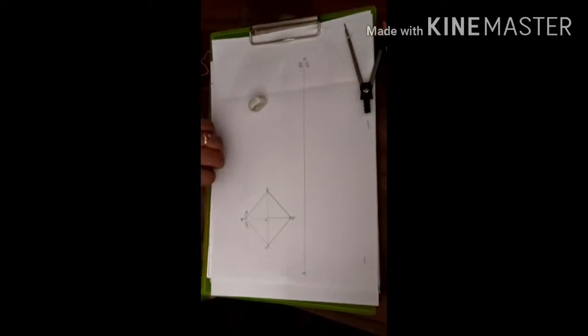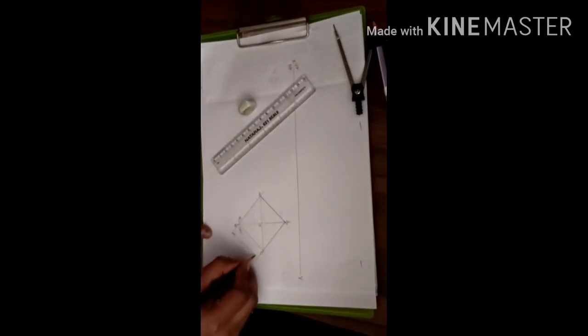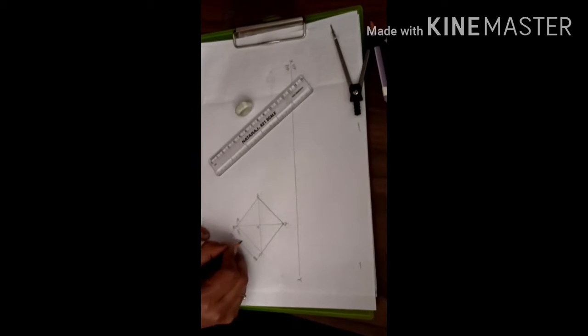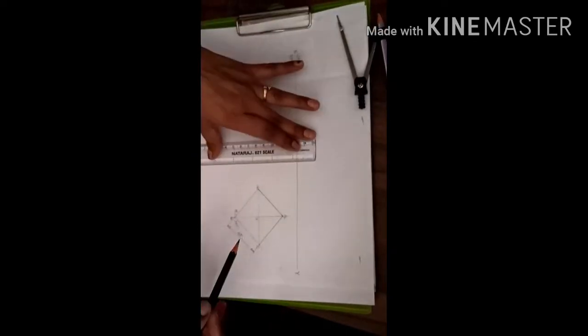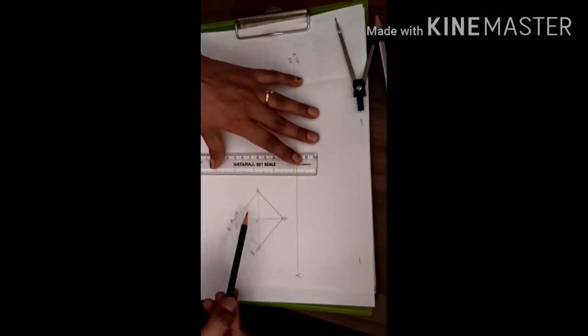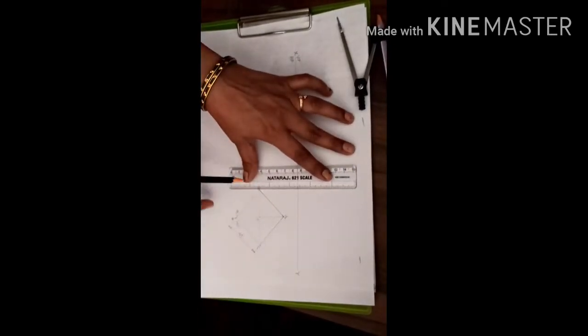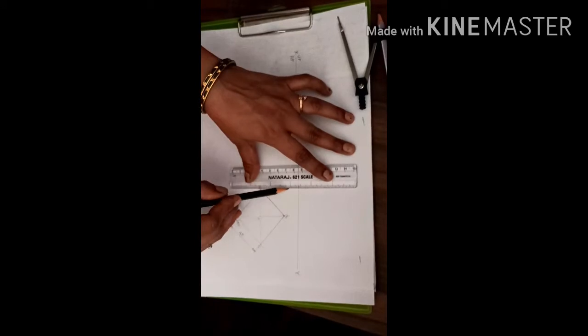So this is the top view of the square pyramid, which is equally inclined, and all the sides measure 45 mm. Let me indicate that the length of these sides measures 45 mm. Now I shall draw the front view of this square pyramid. So I'll just project these lines.